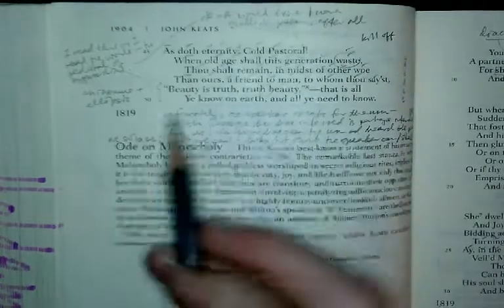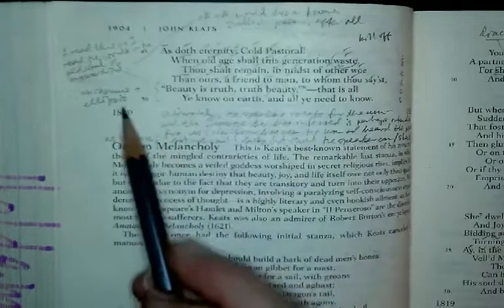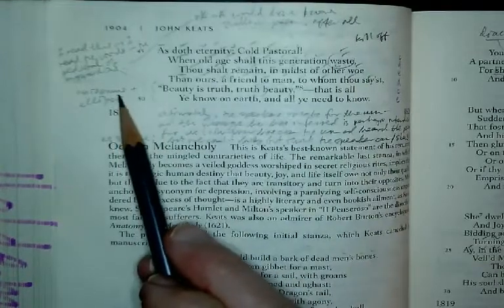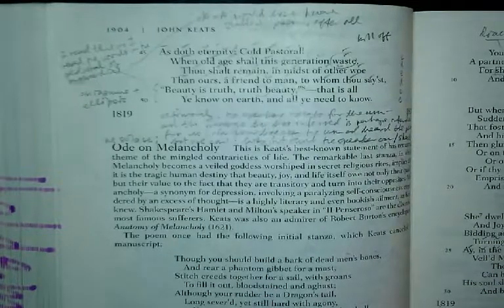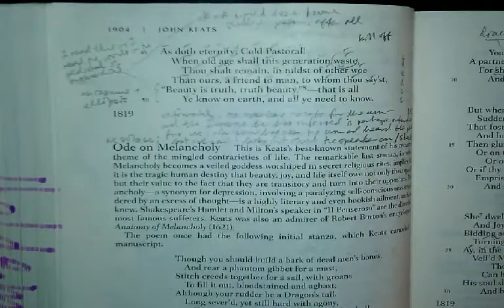Now, I want to introduce you to another rhetorical device. This is called chiasmus. Chiasmus. Hang on.